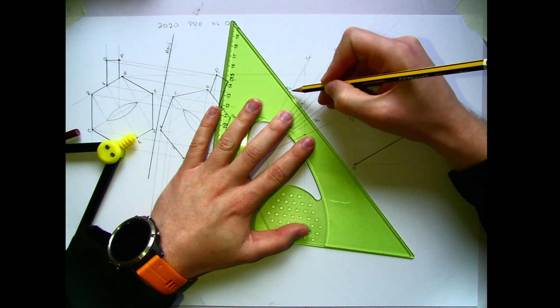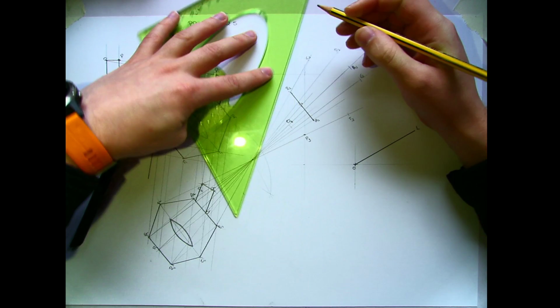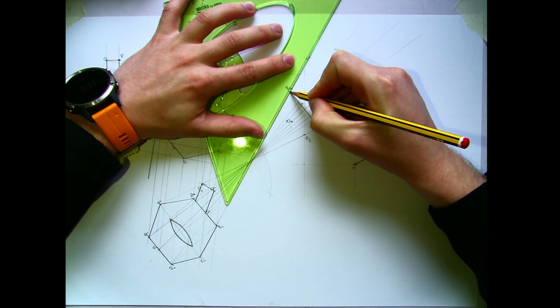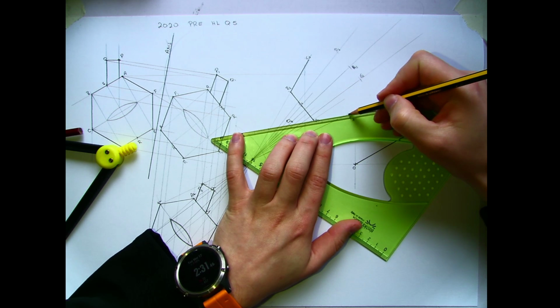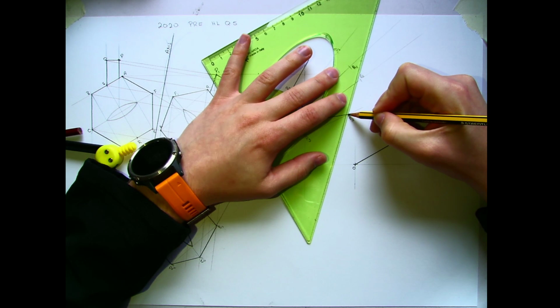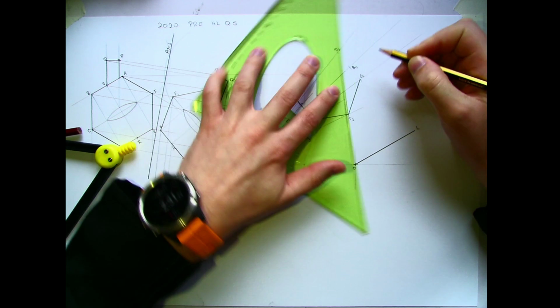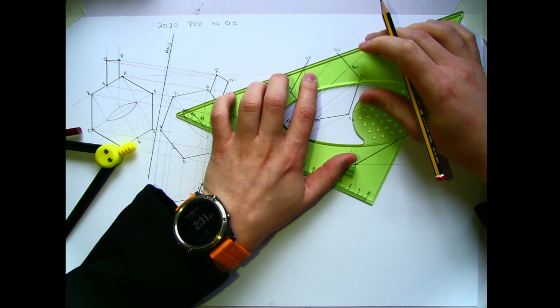So now all I'm going to do is join each of these points up. They should all join up accurately. If they haven't, you've gone somewhere slightly wrong. That could be down to a number of different reasons. It could be down to your compass being a little bit springy and bringing the distance in more than it should. It could be from not a sharp pencil, or from just general inaccuracies when you're drawing.